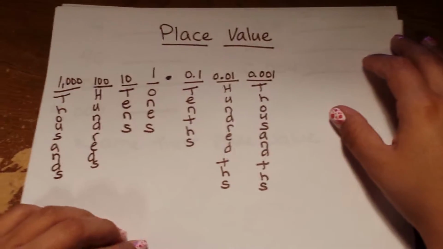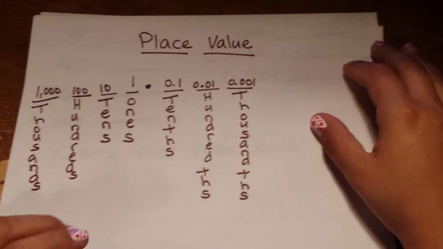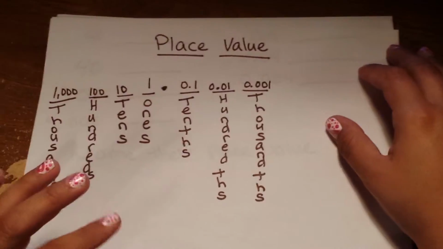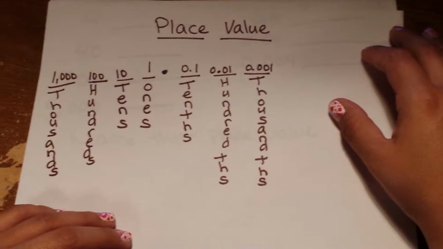Okay, today we're going to be learning about place value. We're going to be comparing and ordering two decimals to the thousandths place and representing them with the less than, greater than, or equal to sign and placing them in order.